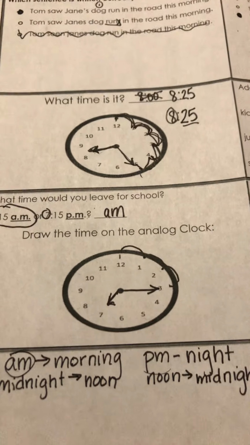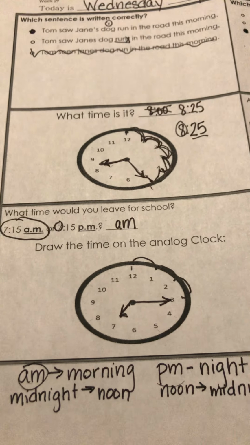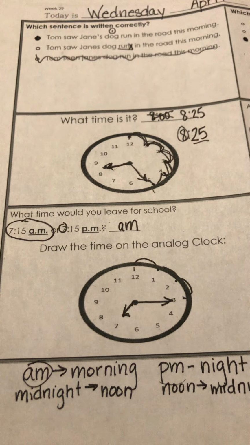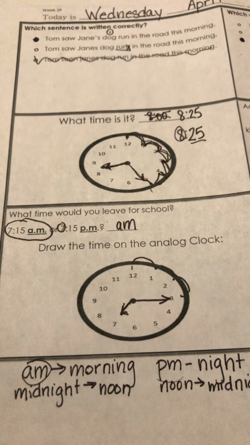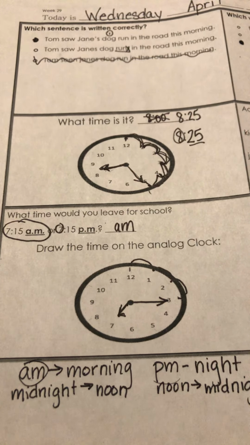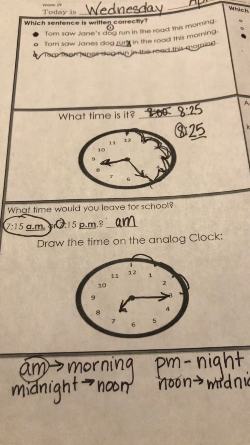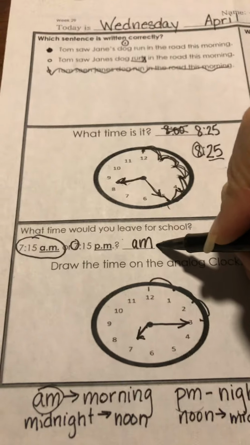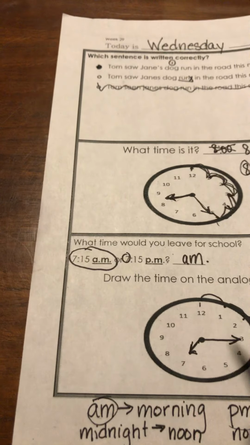So the question asks us, what time would you leave for school? Would you leave for school in the a.m., in the morning between midnight and noon? Or would you leave for school at p.m., at nighttime between noon and midnight? You would definitely go to school in the a.m. That's the morning. We're going to draw that on the clock.